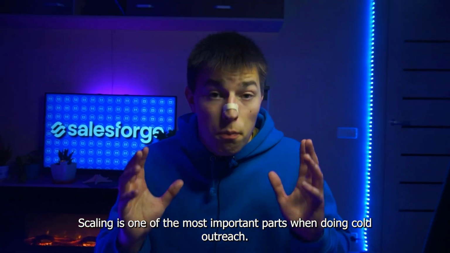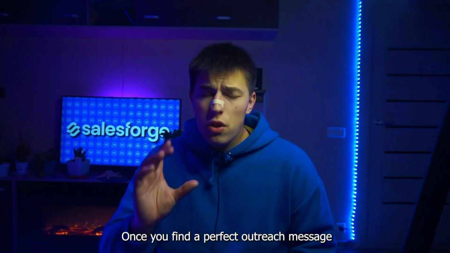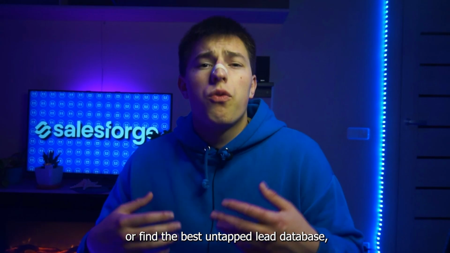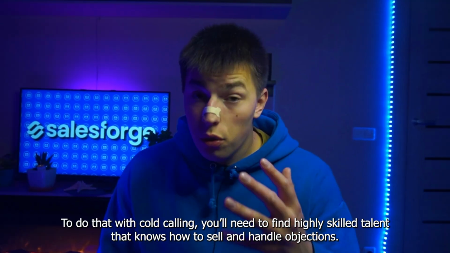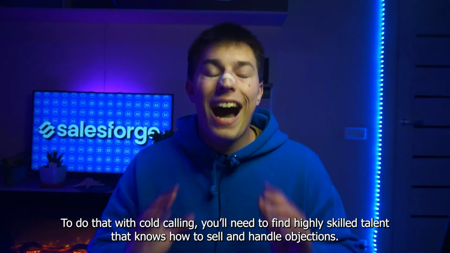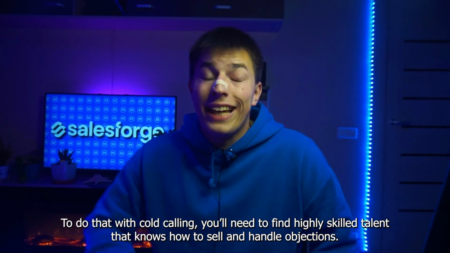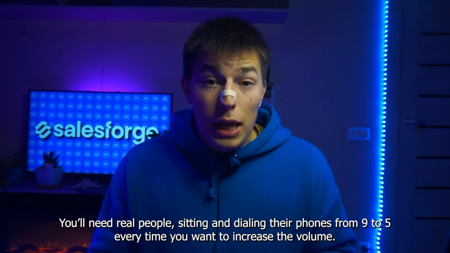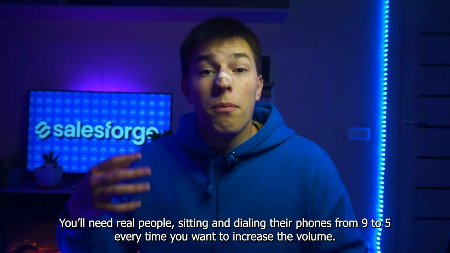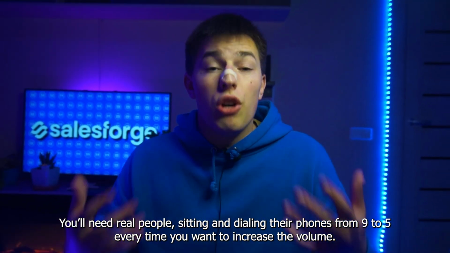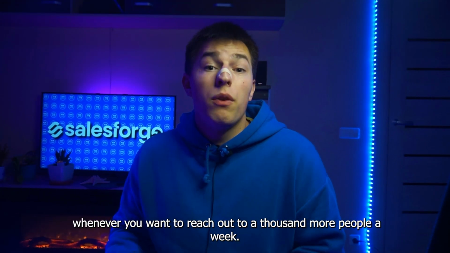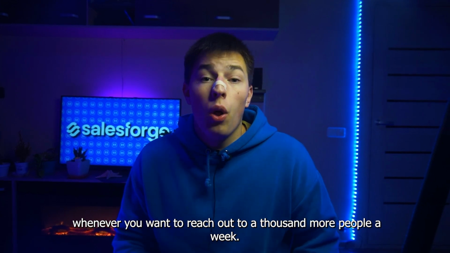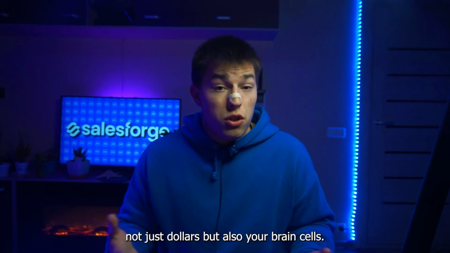Scaling is one of the most important parts when doing cold outreach. Once you find a perfect outreach message or find the best untapped lead database, you want to go at it with full speed. To do that with cold calling, you'll need to find highly skilled talent that knows how to sell and handle objections. You'll need real people sitting and dialing their phones from 9 to 5 every time you want to increase the volume. You'll have to hire and manage or even train someone new whenever you want to reach out to 1,000 more people a week. It will cost you thousands, not just dollars, but also your brain cells that you'll sacrifice due to stress and micromanagement.